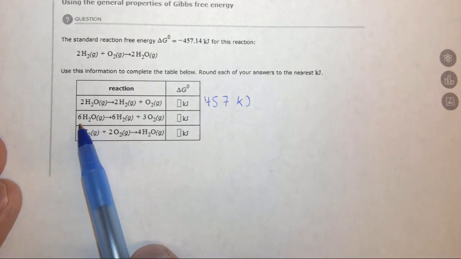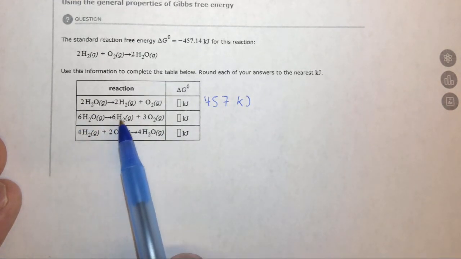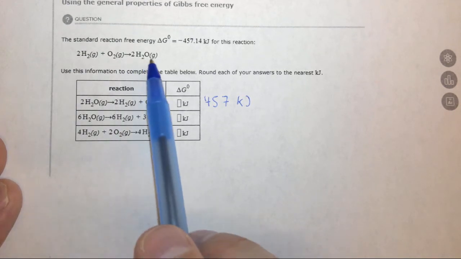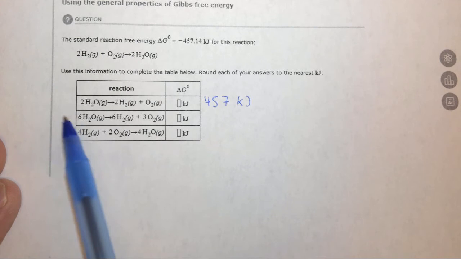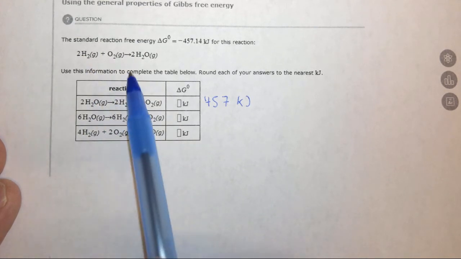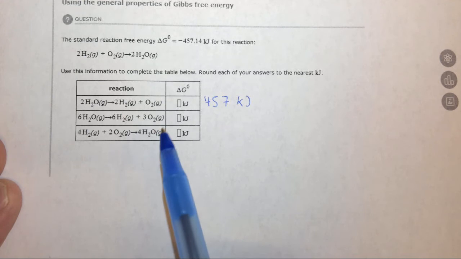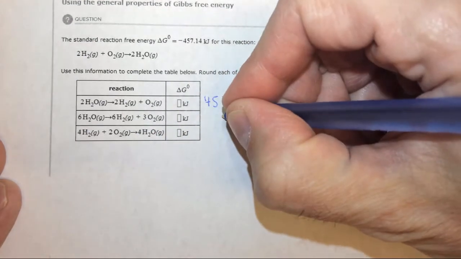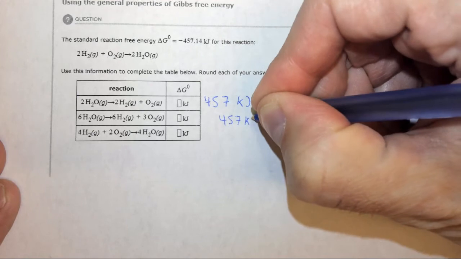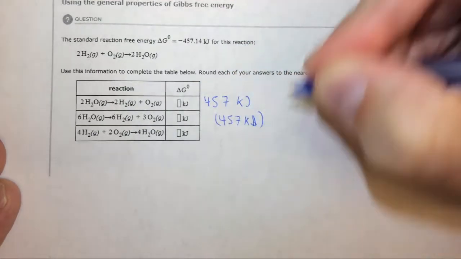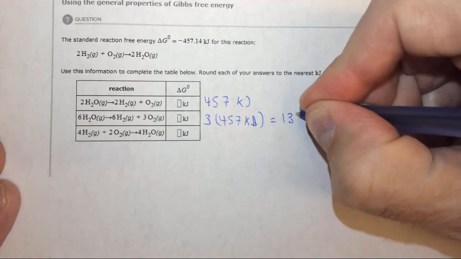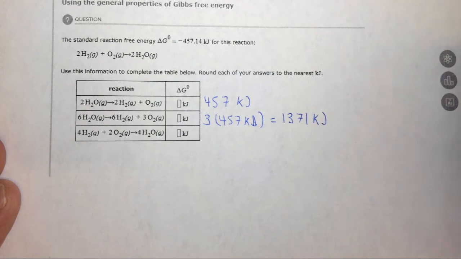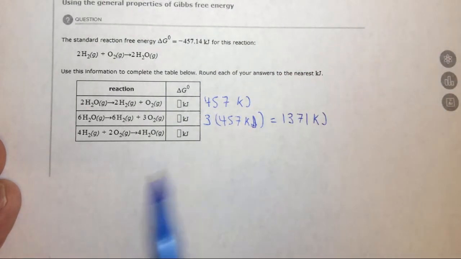Let's look at the next one. Here we have 6H2O yields 6H2 plus 3O2. Again, we've reversed it. Water is the reactant, so we need to reverse the sign. We've also tripled it. Instead of 2 waters, we have 6. Instead of 2 hydrogens, we have 6. And instead of 1 oxygen, we have 3. So we need to reverse it, which is 457 kilojoules. And then we need to multiply it by 3 because we tripled it. And when you do that, you get 1371 kilojoules. So reverse and triple.